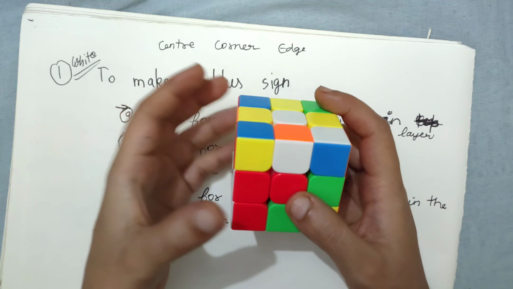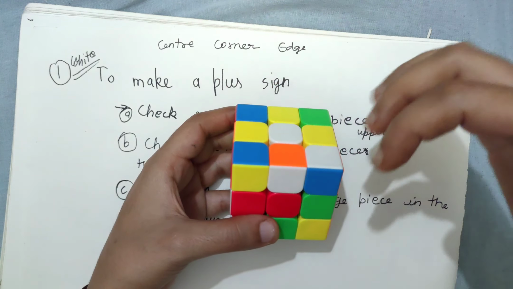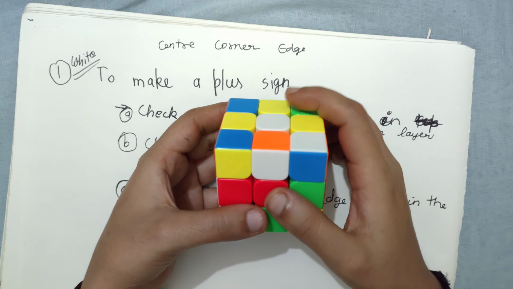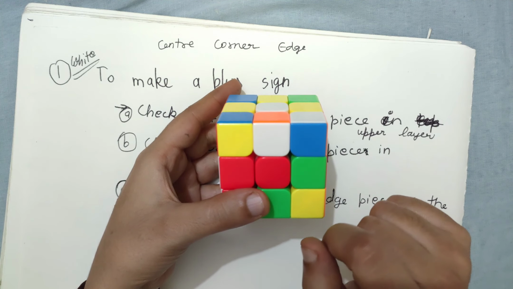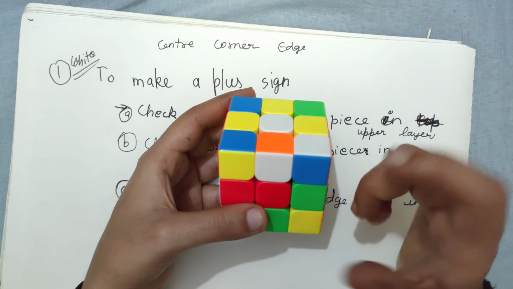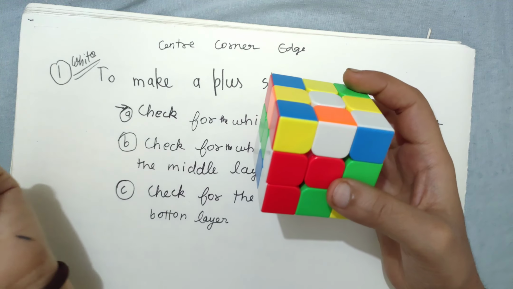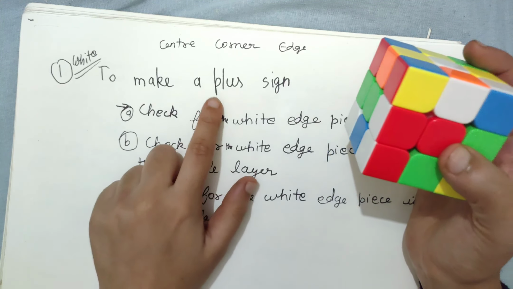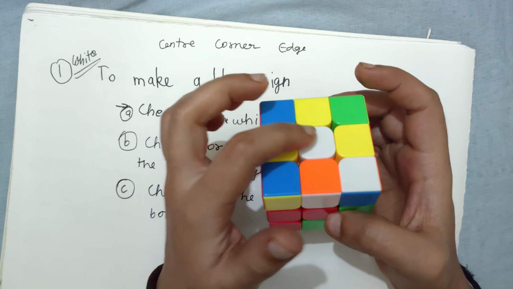I'm actually facing red, but I'm partially holding it like this, so I'm able to see all the movements on the white center face and also on the red center face. It makes it very easy for me to see which pieces need to go where.